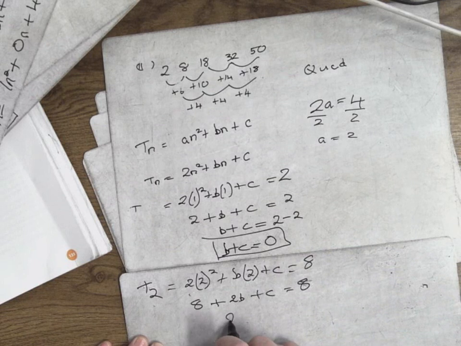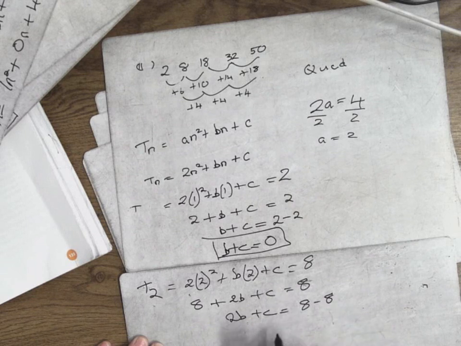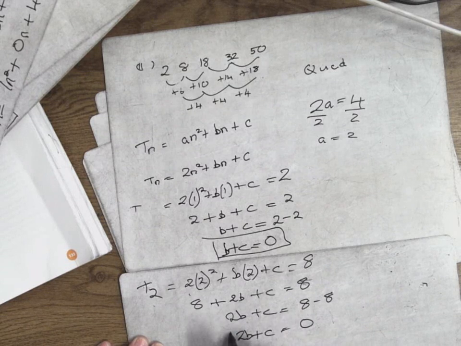So that's 8 plus 2b plus c equals 8. Take away 8, so that means 2b plus c equals 0. There's my second equation.